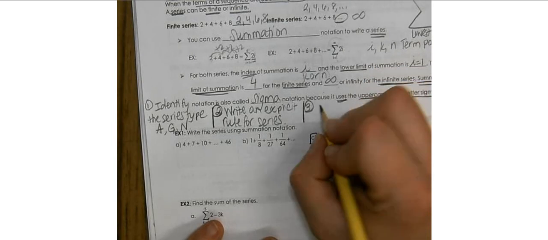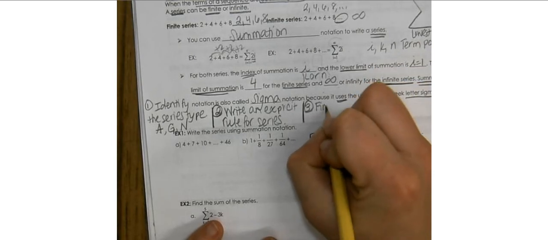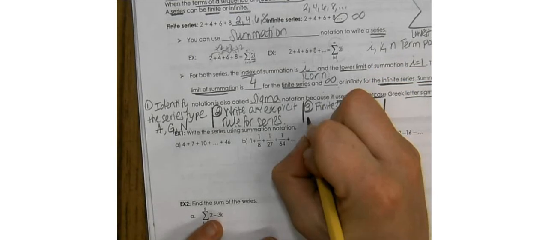Step number 3 is you need to identify, if it's finite, what the last term position is. A lot of times you will not know what that position is.